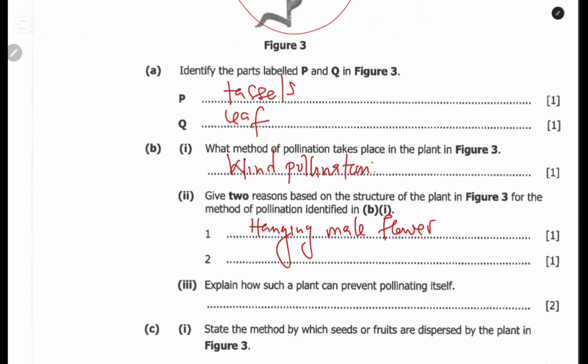Then the other one, we can talk of male flowers. Male flowers are easily shaken by wind. So when the wind blows, the tassels shake. As a result, pollen moves, okay, or is blown away. Then feathery stigma.